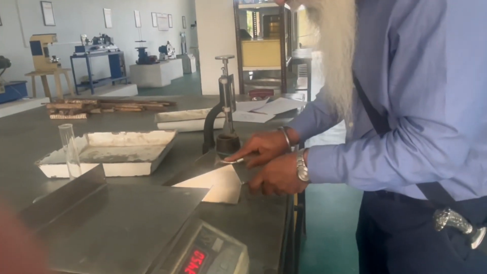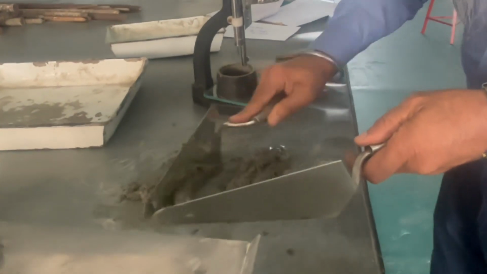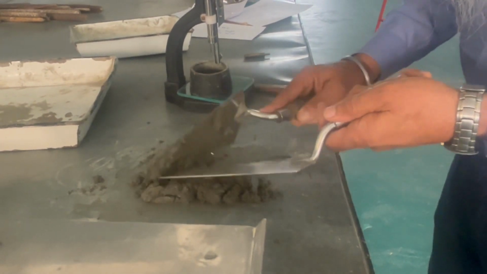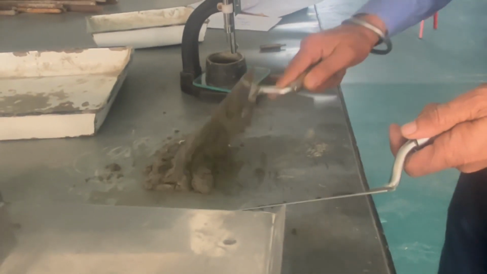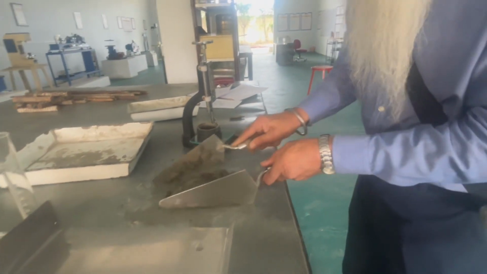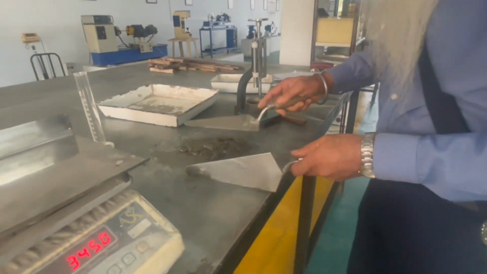After this mixing we will put this in the mold by placing the mold on the glass plate. It is an impervious surface, so mostly we use glass. Now it is thoroughly mixed.